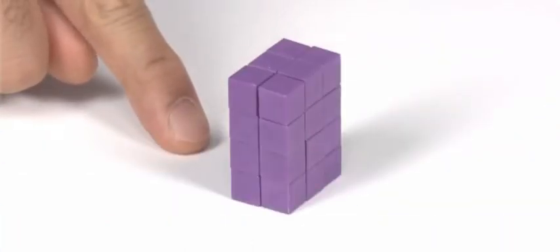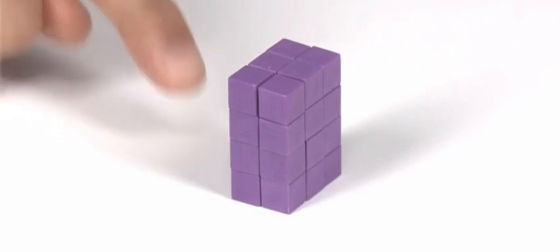Hey there, Zernstar! Check out this rectangular prism. Build it on your own. Let's look at the layers one way.